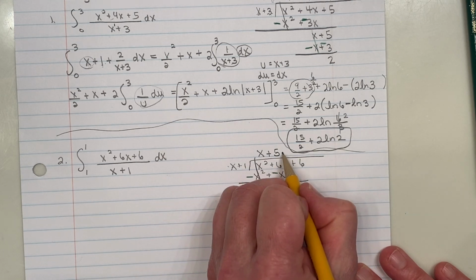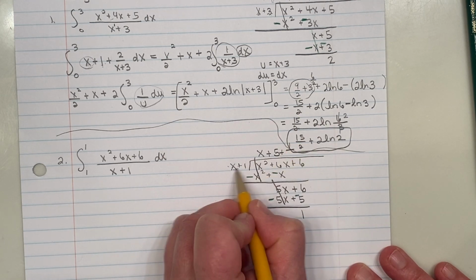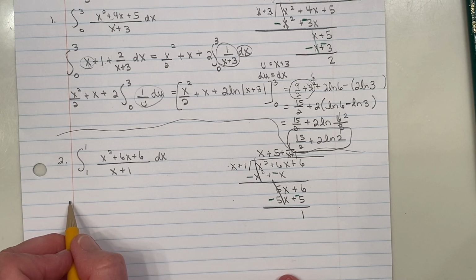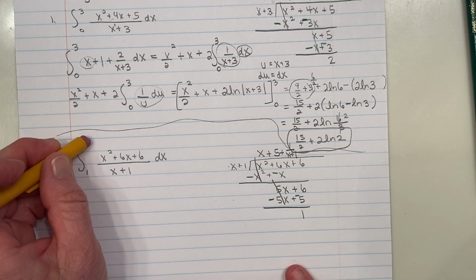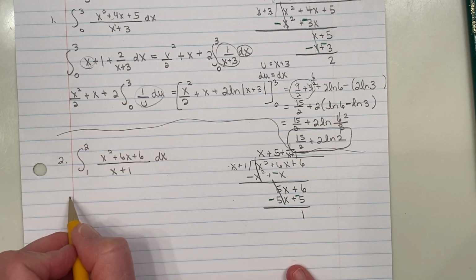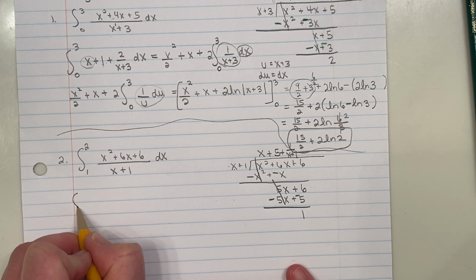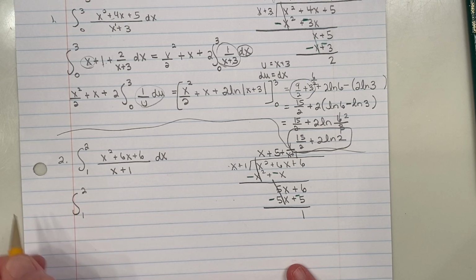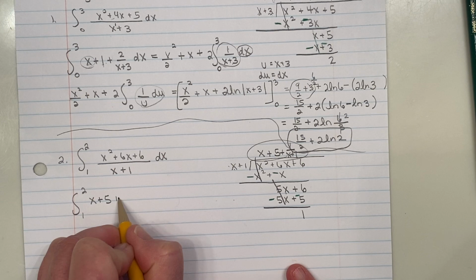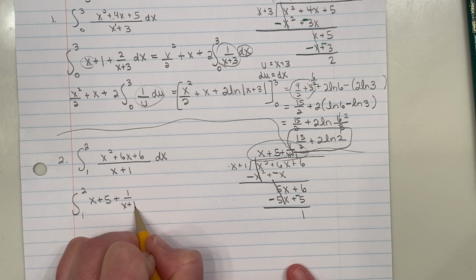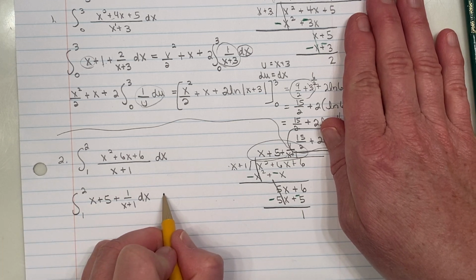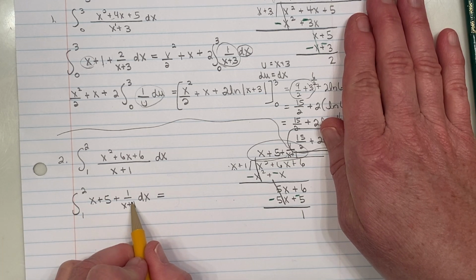I have a remainder of 1, so it's plus 1 over x plus 1. Oh, this upper limit's 2. Otherwise, I would be done, and that answer would have been 0. So I'm going to pull over the quotient and the remainder. I'm going to go through and find the antiderivative of all three of these terms.